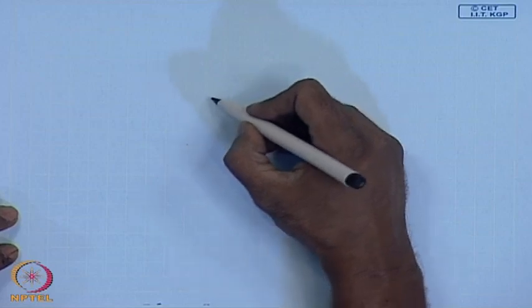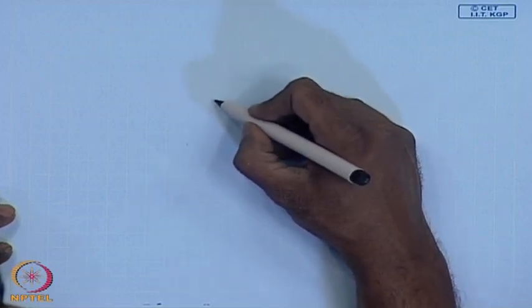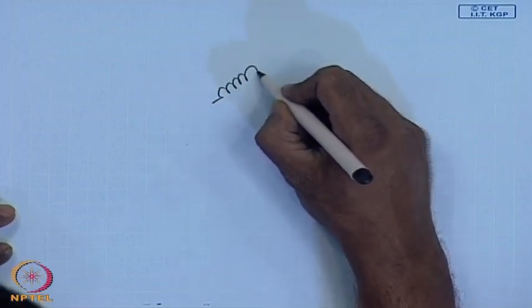Now, if one of the windings is delta connected, then the arrangement becomes somewhat simpler. Let us say this is the delta connected winding.